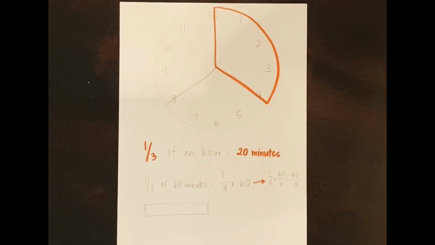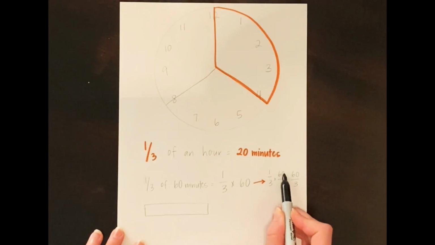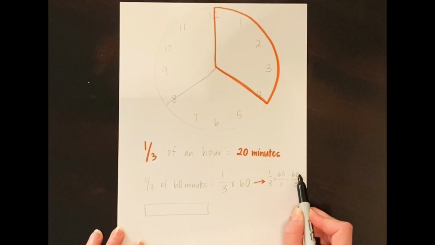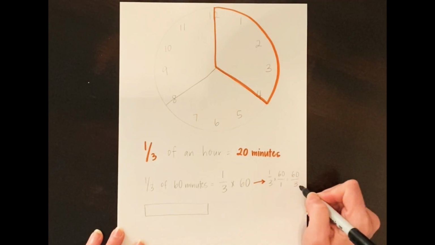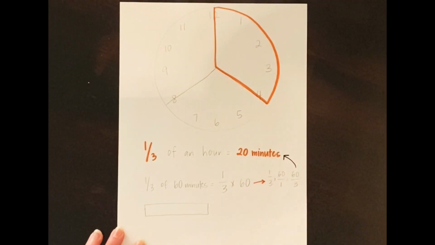minutes. Another way to do that is to think of, okay, 1/3 of an hour is figuring out 1/3 of 60 minutes. And if you think back to our fractions unit, we could use multiplication for this. 1/3 times 60 is the same as 1/3 times 60 over 1, which is 60 thirds, and that's an improper fraction, so I would use division to make that into a proper fraction. 60 divided by 3 is 20. So 1/3 of an hour is 20 minutes, and you can see that on my clock here.